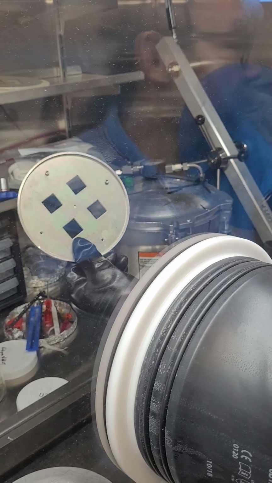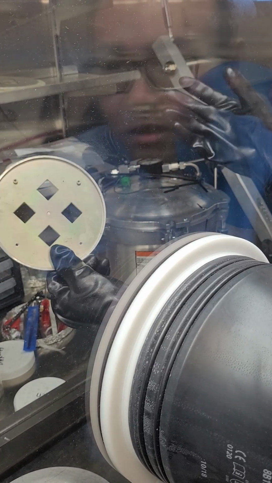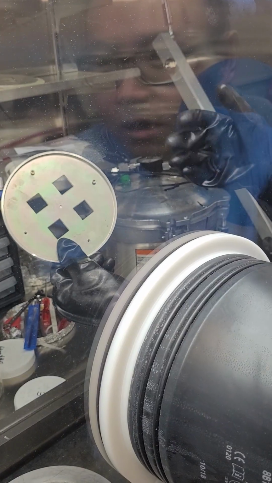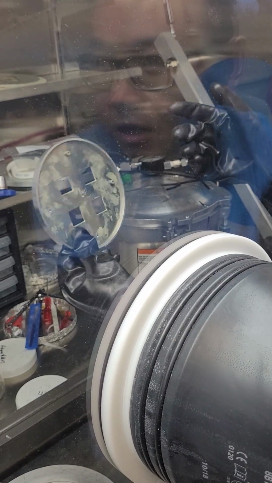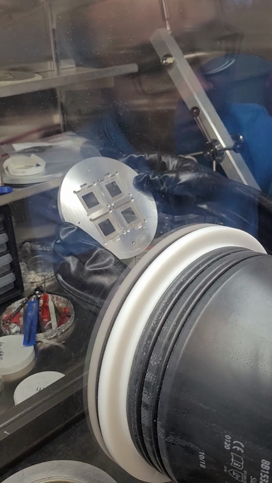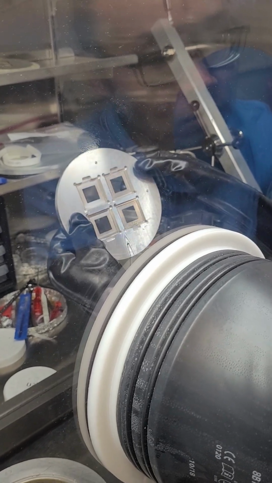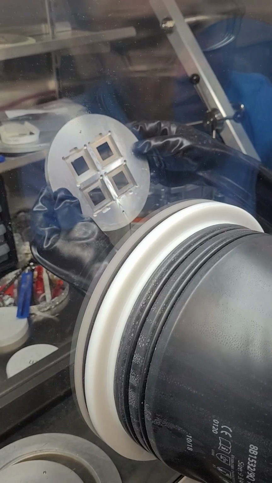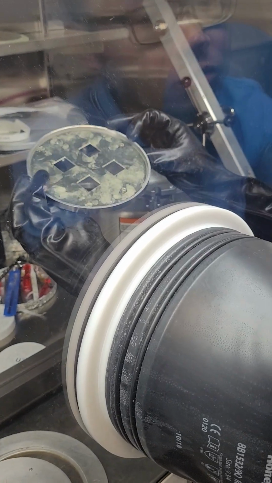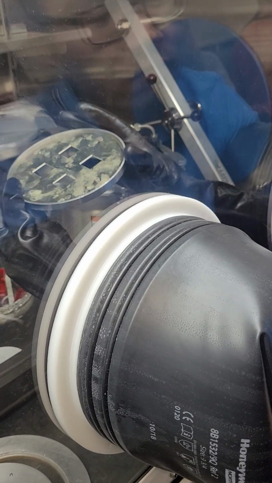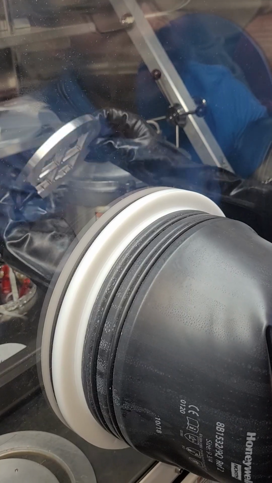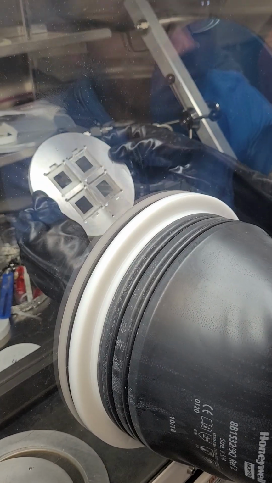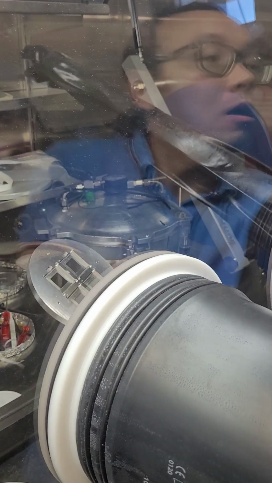We have 8-inch samples, 6-inch, 4-inch, 1-inch, 0.6-inch, all kinds of layouts. So then you need to grow different areas on the substrate. So we have the sample holder. First you have a sample holder, and then you have different kinds of masks. We just make them in our shop.